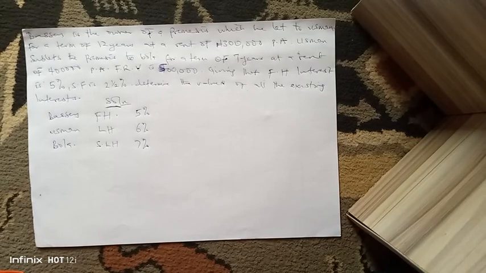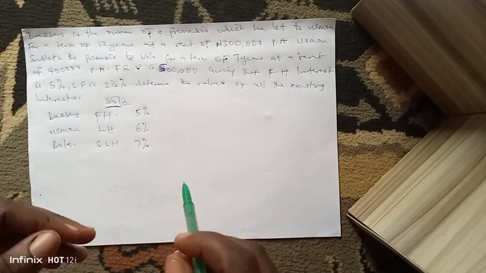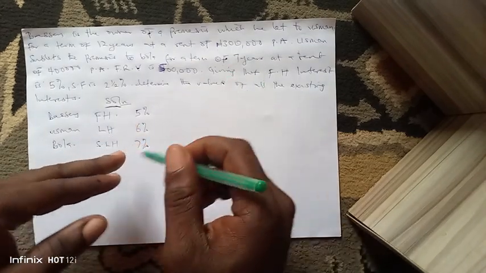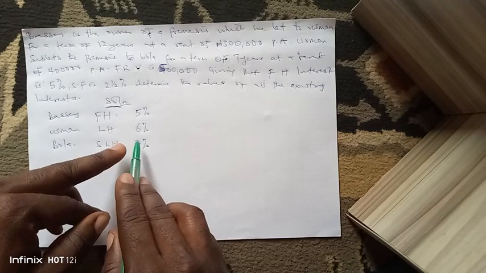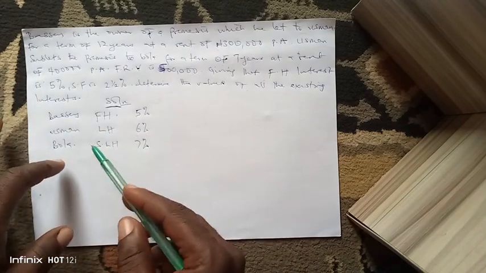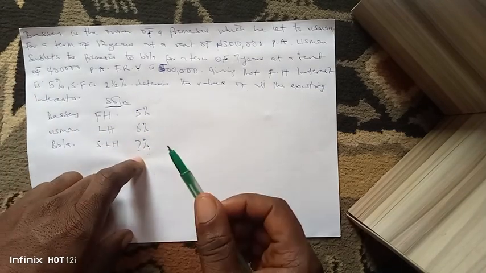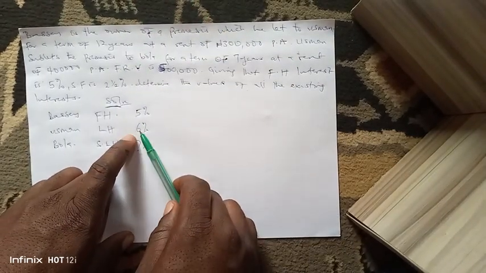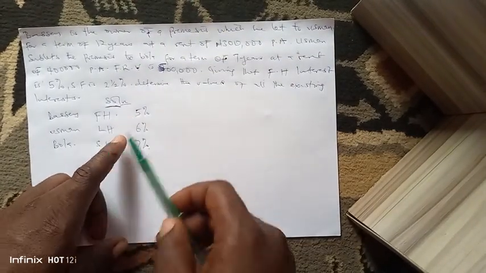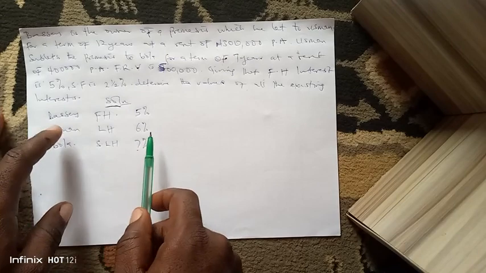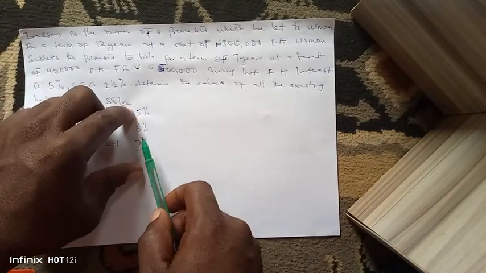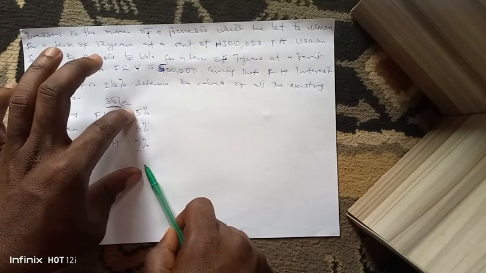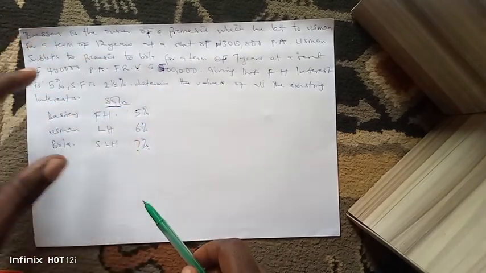You have to take note. Sometimes they will tell you what the sublease interest is, so check to know. Don't just rush and start solving, assuming the interest is 5%, then the leasehold interest is 6, 7. Sometimes they will just say the subleasehold interest is 7%, so you know that you are going to reverse it: the leasehold will be 6, freehold will be 5. Sometimes they can just say the leasehold interest is 6%. You are going to know that if the leasehold is 6%, then the freehold will be 5, sublease will be 7. One less, one higher.